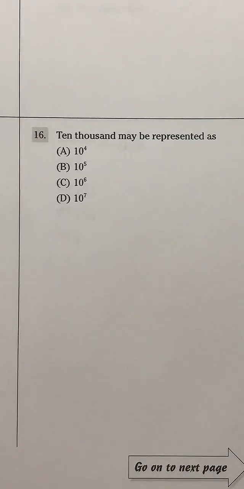So when we got to 16, we have 10,000 may be represented as your A, your B, your C, or your D. What do you think?